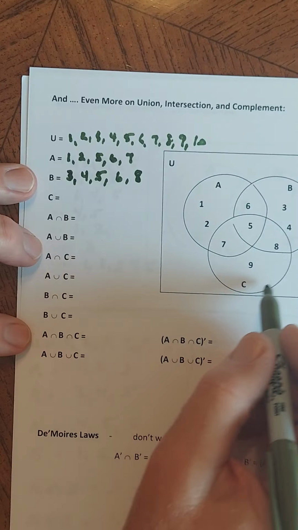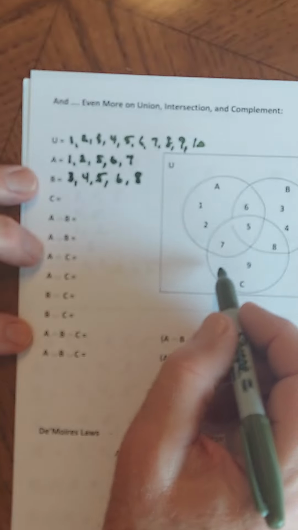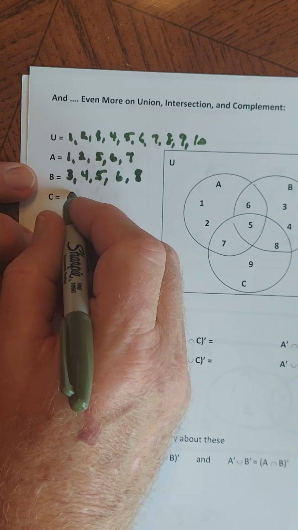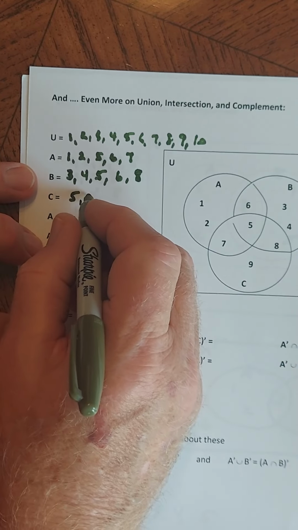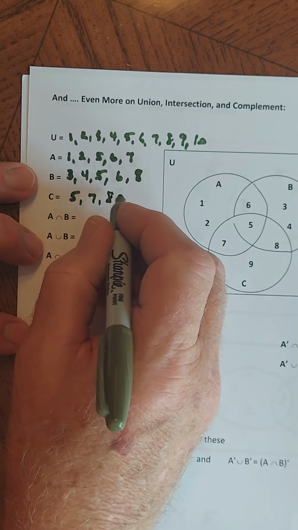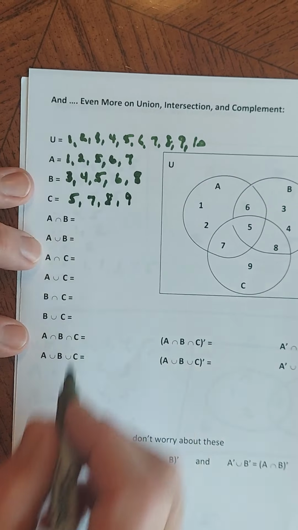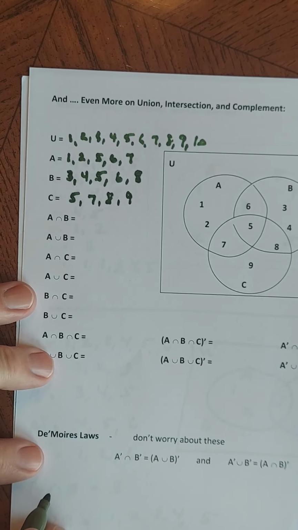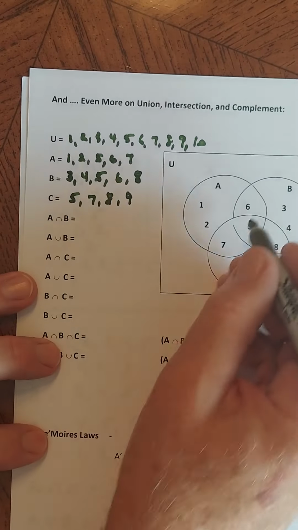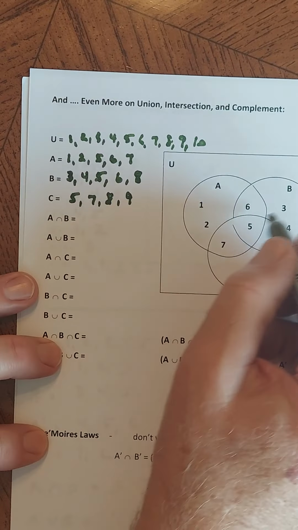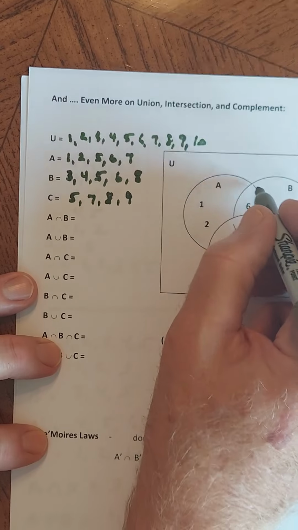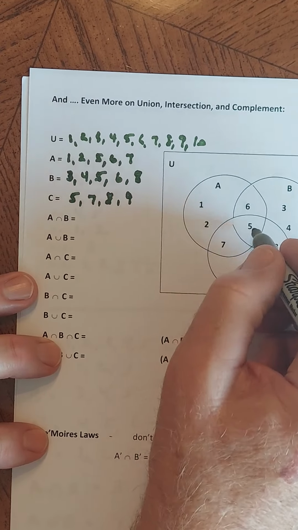Set C, 5, 7, 8, 9. A intersect B. A is this circle on the left. B is the circle on the right. The overlap for those two is 5 and 6.